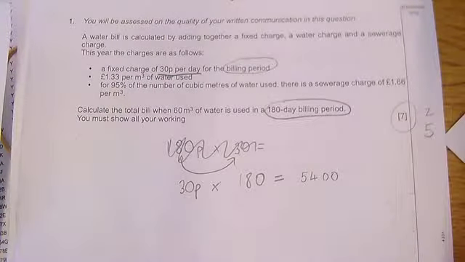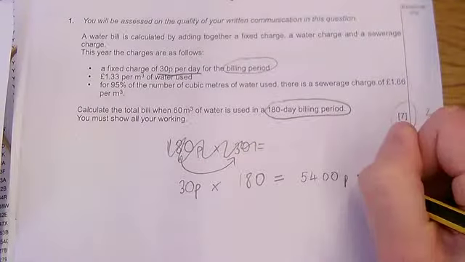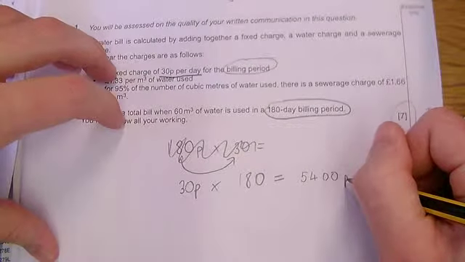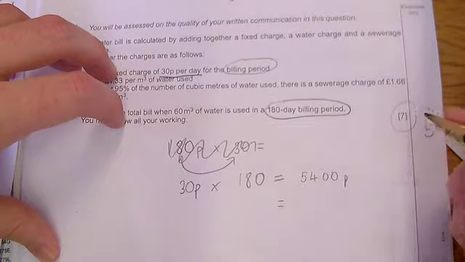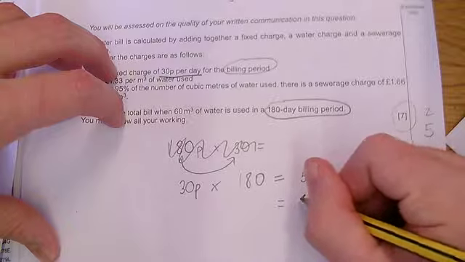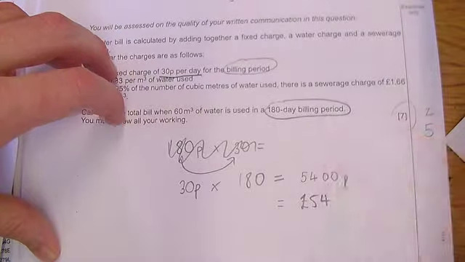Now, obviously, if that bill came through, I'm hoping you'd be a bit worried, thinking that's an awful lot of money to pay just for a bit of sewage. Any idea why it's so big? It's in pence. That's 30p. So to change that into pounds, what do I do? Multiply and divide it by 100, because 100 pennies go into a pound. So that is equal to £54.